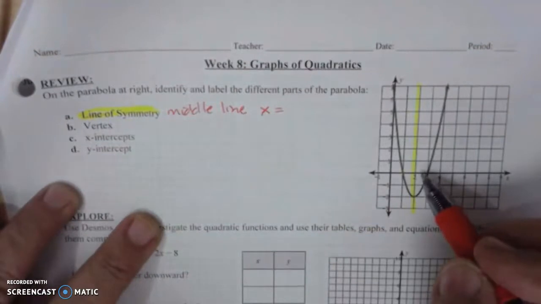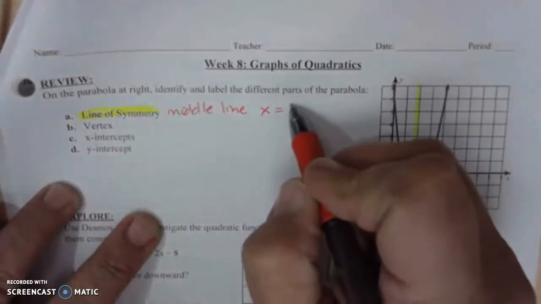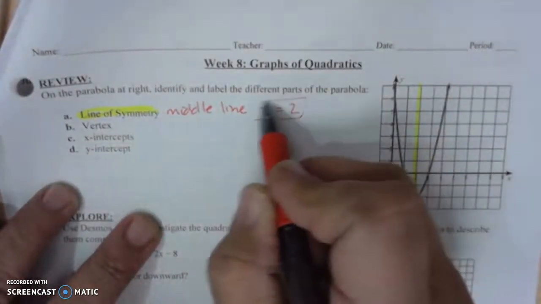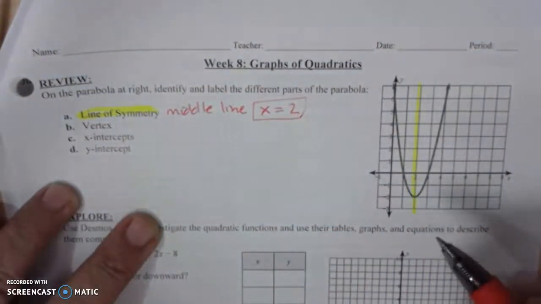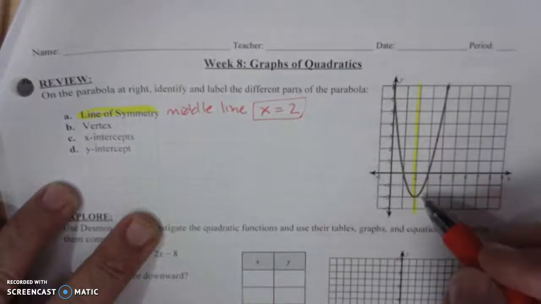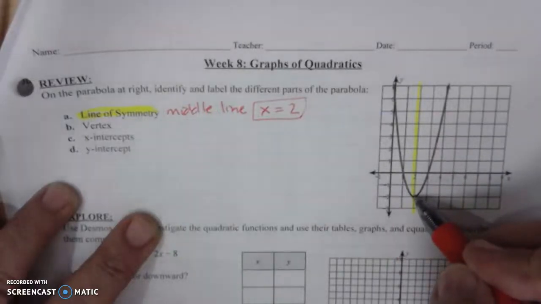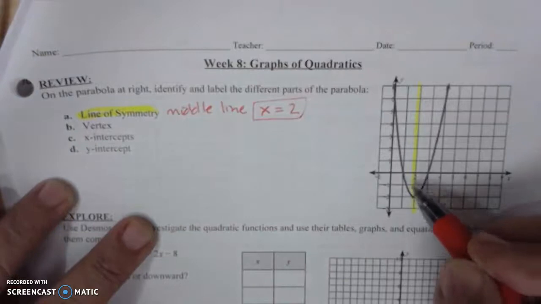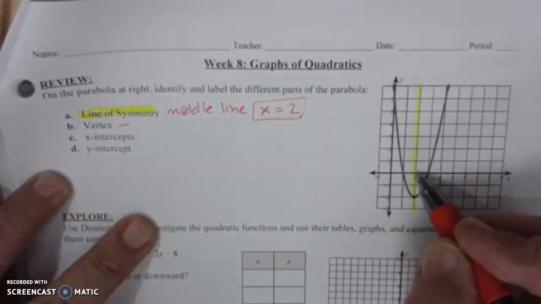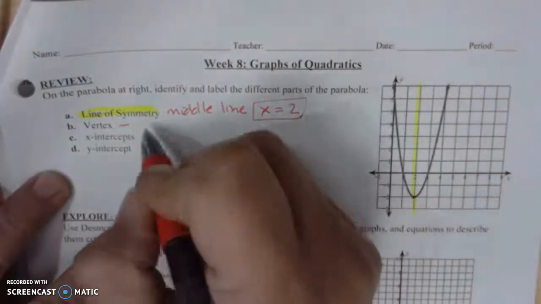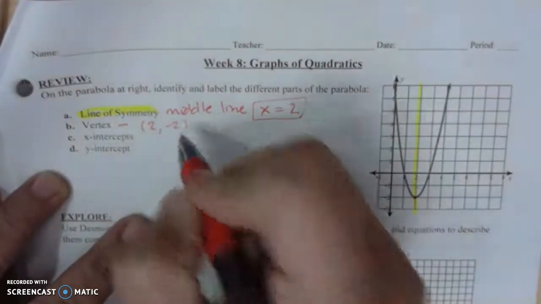And where does it touch the x-axis? Here it touches the x-axis at 2, so the line of symmetry is going to have an equation with x equals 2, and it crosses the vertex. The vertex is the point where the function changes direction. In this case, the vertex is (2, -2).